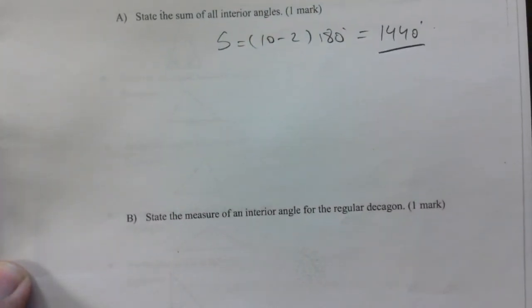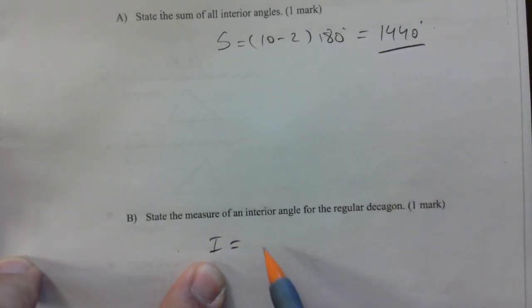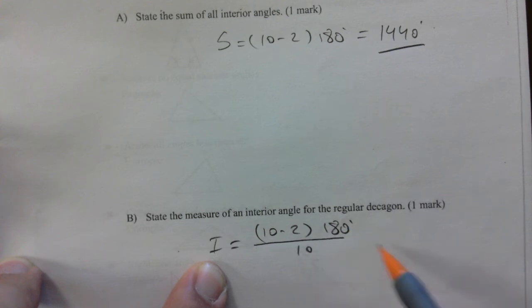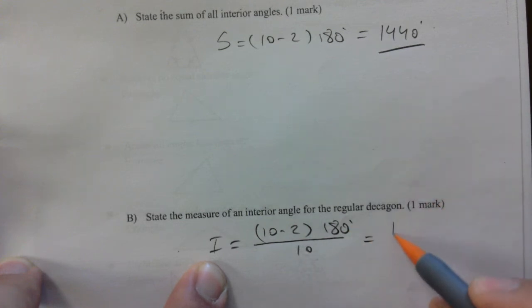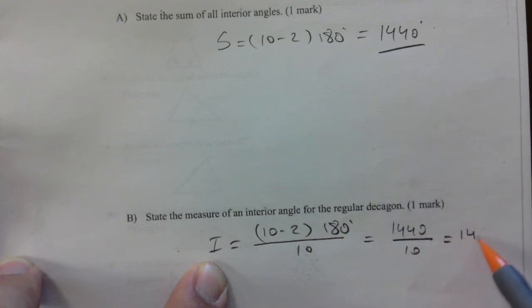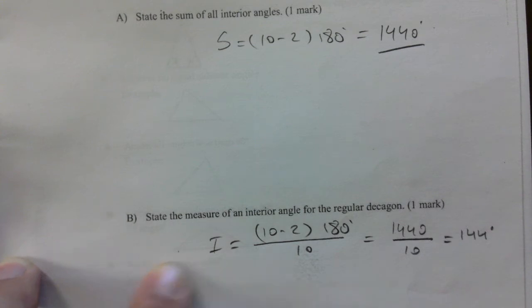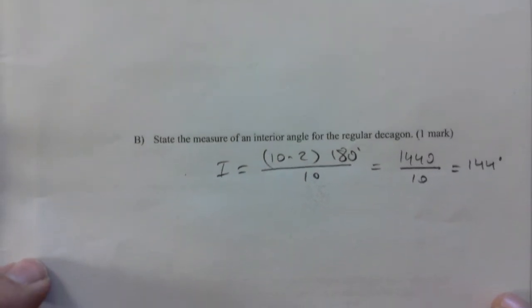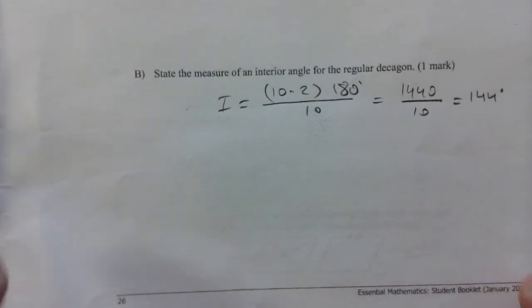State the measure of the interior angle. I think you get the point, right? Like the sum and interior seem to go hand in hand. So I will just go 10 minus 2 times 180 over 10. I will steal from the top because this is the same as the sum. So you take the sum and you split it in 10. So it's 144 degrees.